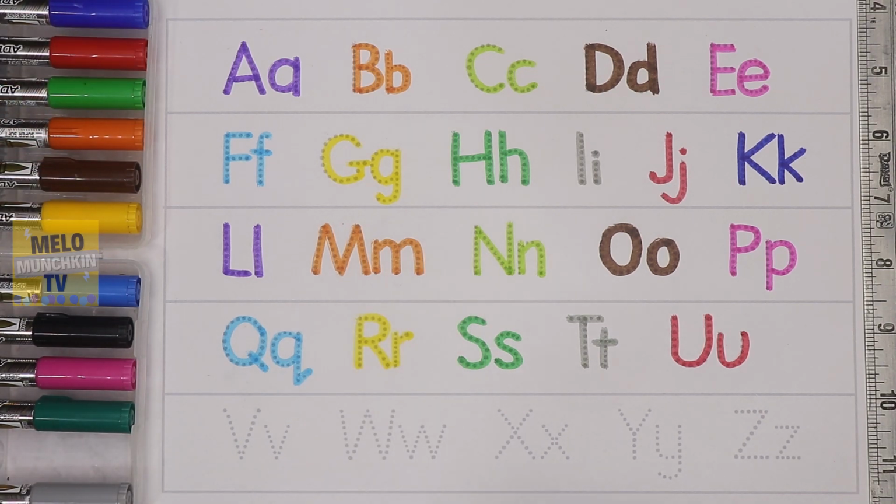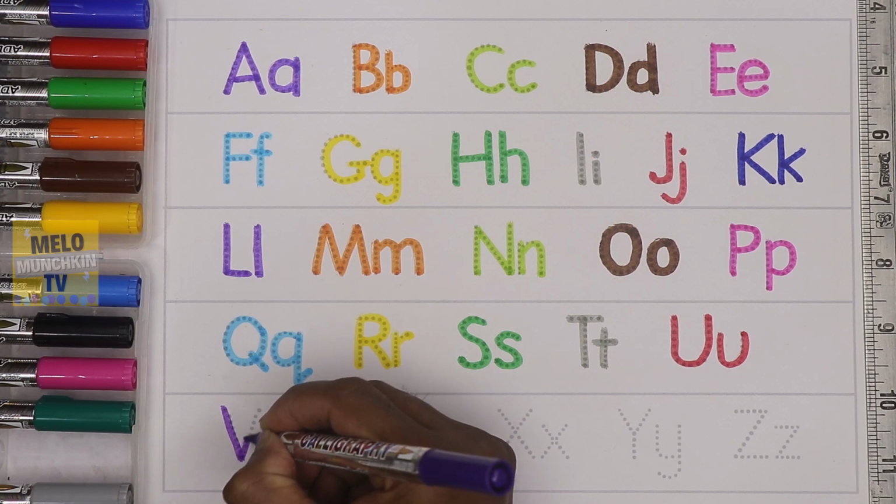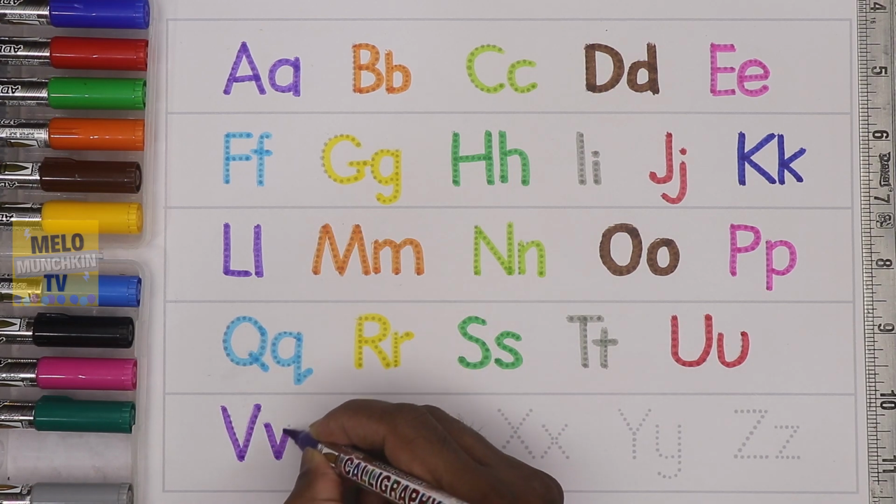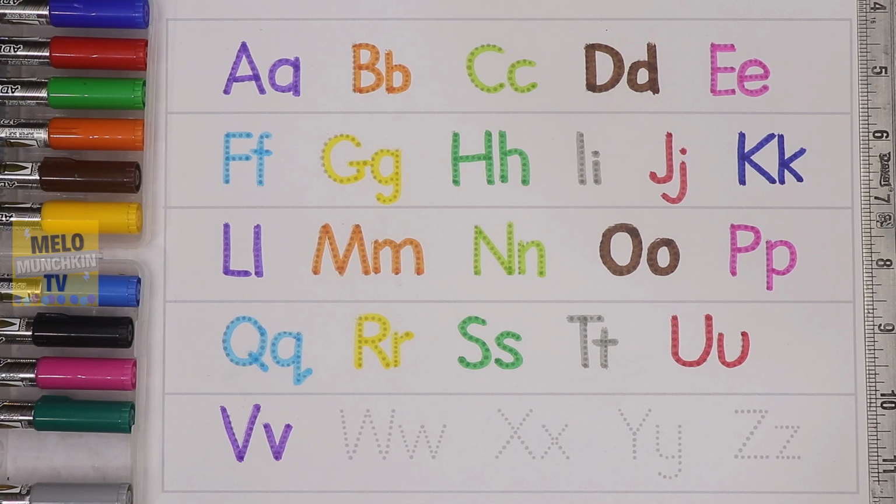Purple color. V, capital letter V, small letter V, V for vegetables.